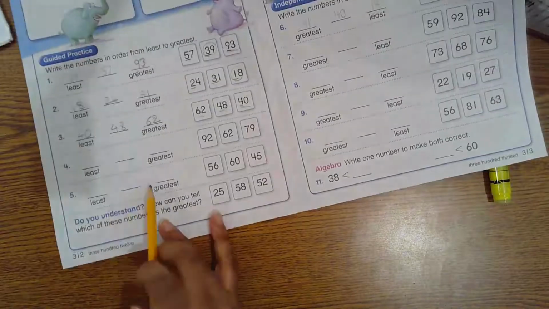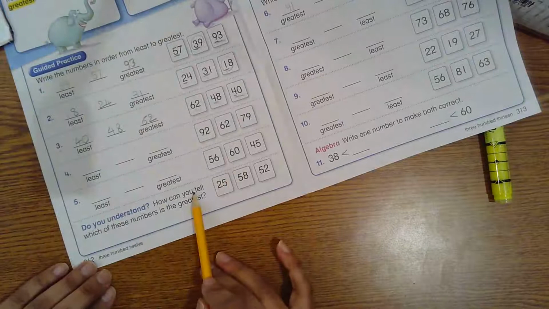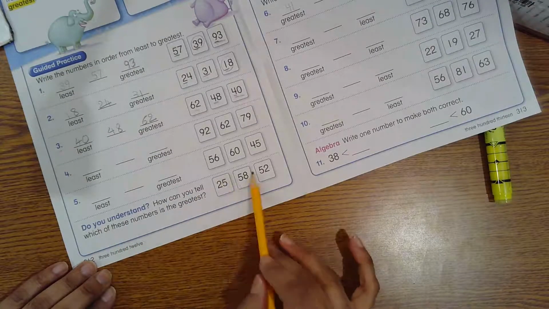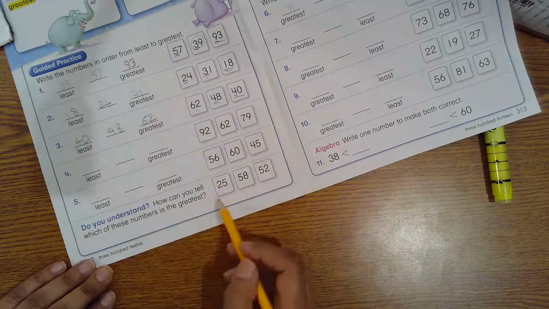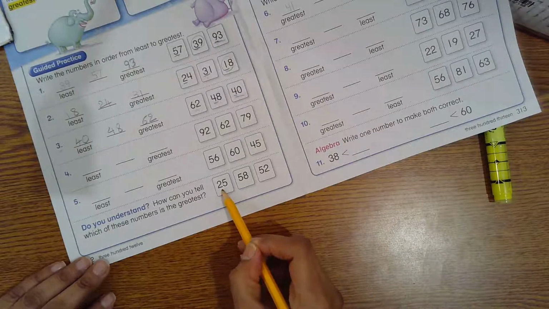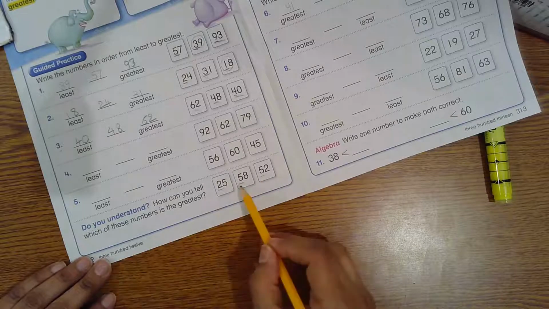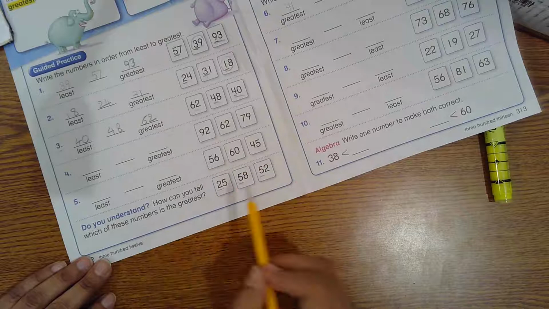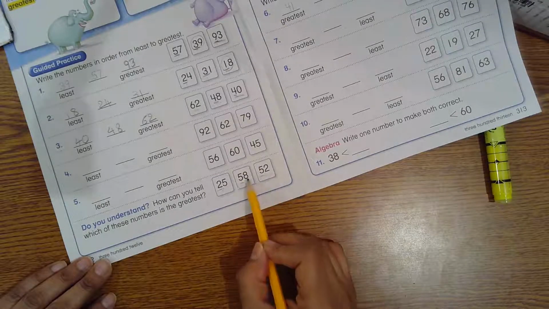All right, how can you tell which of these numbers is greatest? We have 25, 58, and 52. We know what we do. We look for the tens. So I have 2 tens, 5 tens, and 5 tens. Okay, so one of these 2 is the greatest. But which number am I gonna choose? No problem. Since I have both the same tens, in this case, I'm gonna look for the ones.